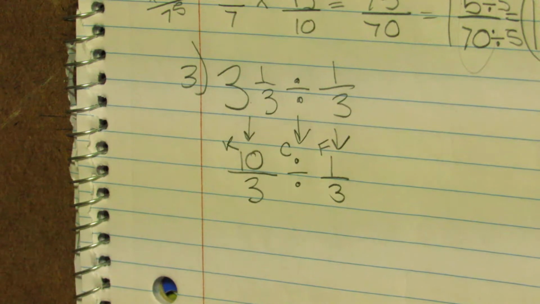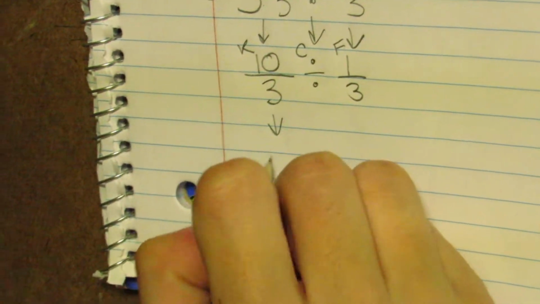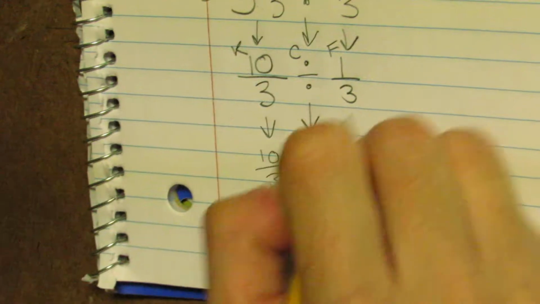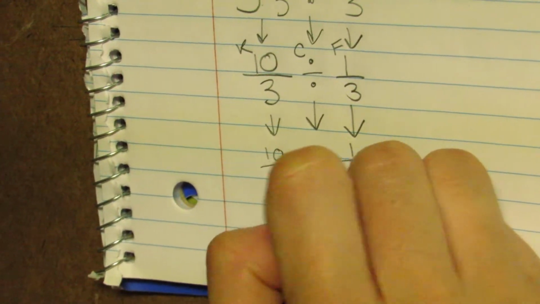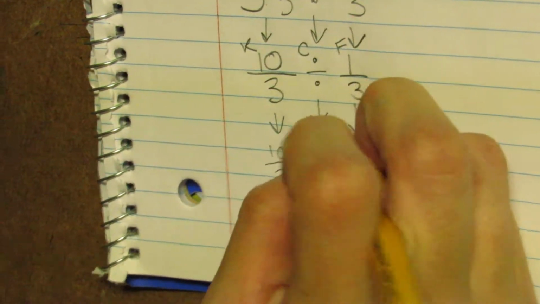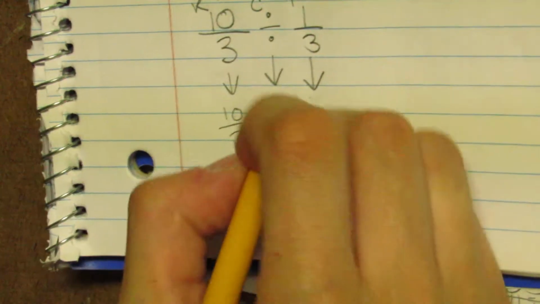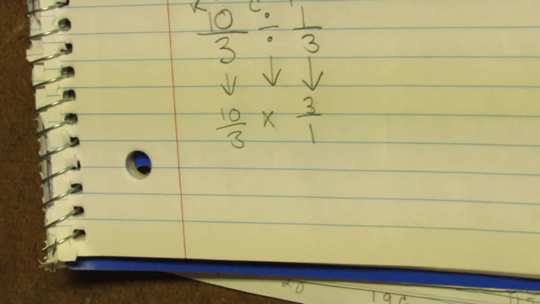So go ahead, just keep going, guys. Don't be afraid to use space on your paper. That's what it's for. So I'm going to keep 10/3. I'm going to change division to multiplication, and I want to flip 1/3 to, oops, 3/, whoa, my paper's falling. There we go. I want to change 1/3 to 3/1.